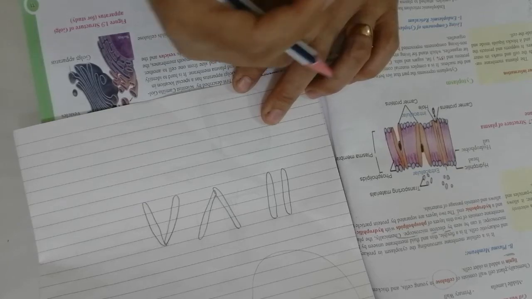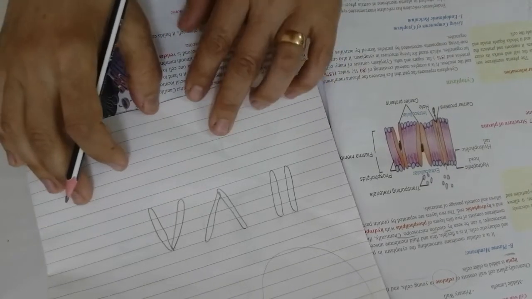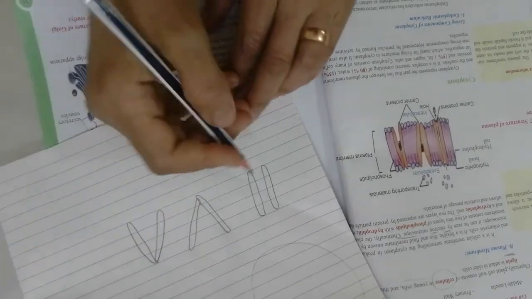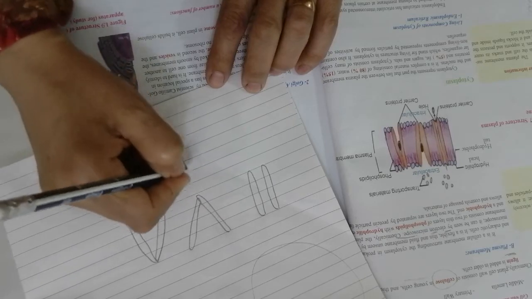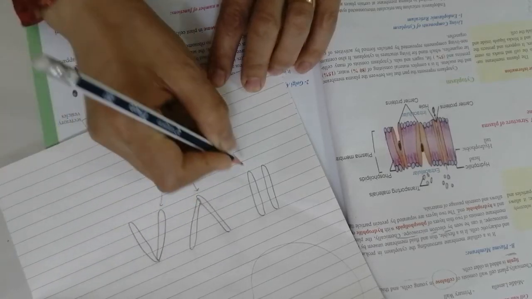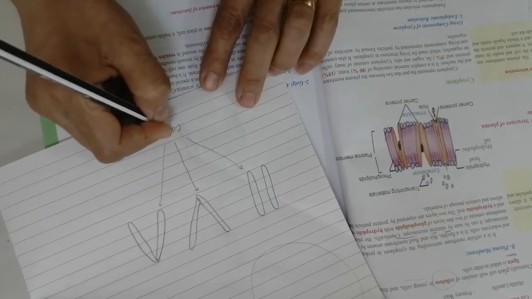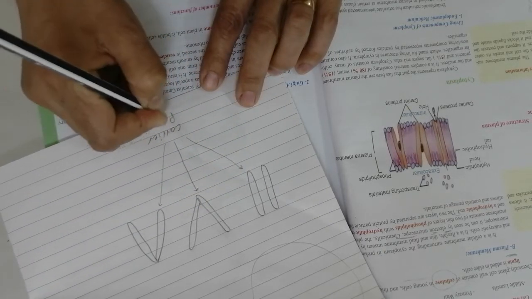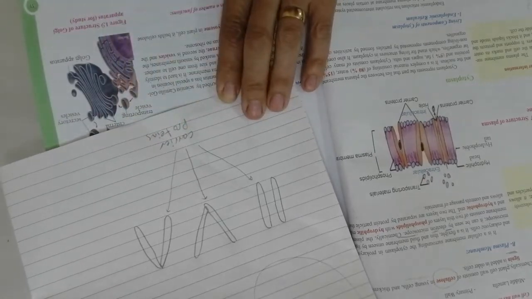That's the easy way to draw a plasma membrane. These are the protein carriers, carrier proteins. They are the protein particles.